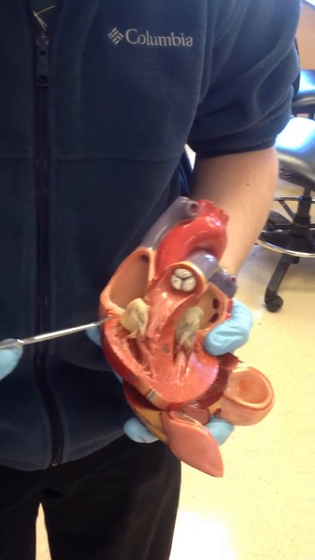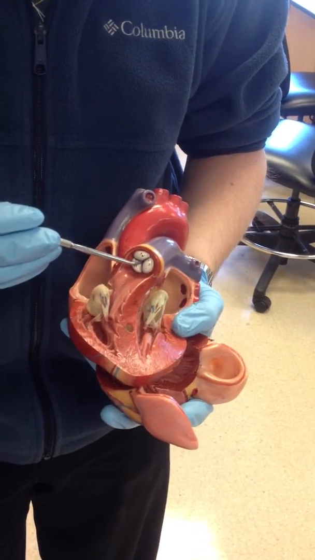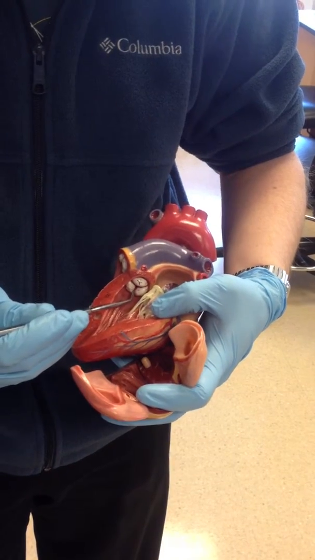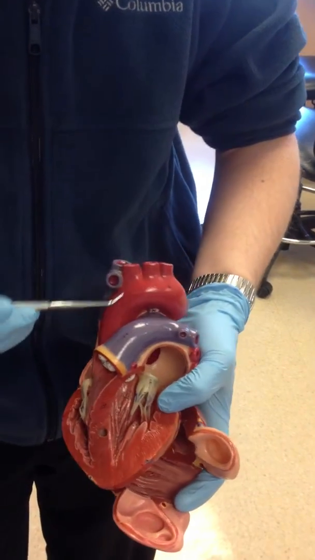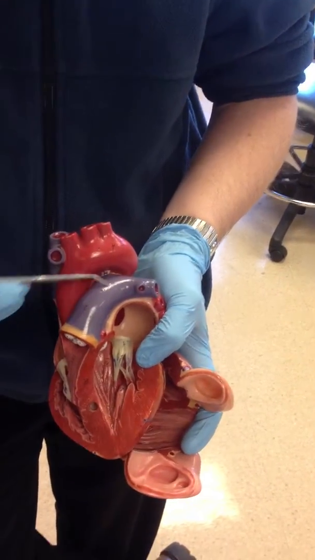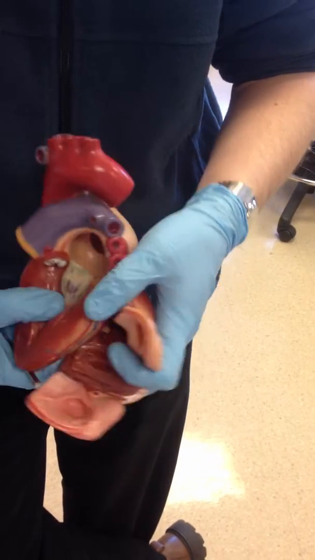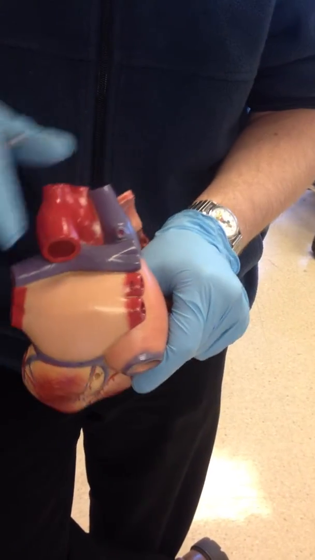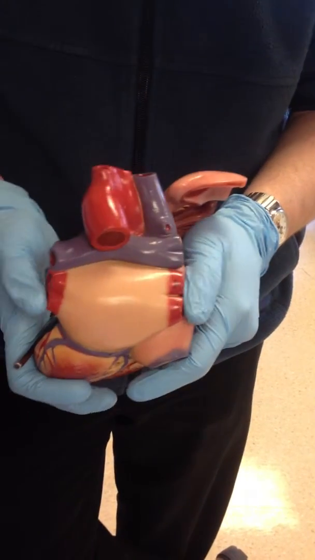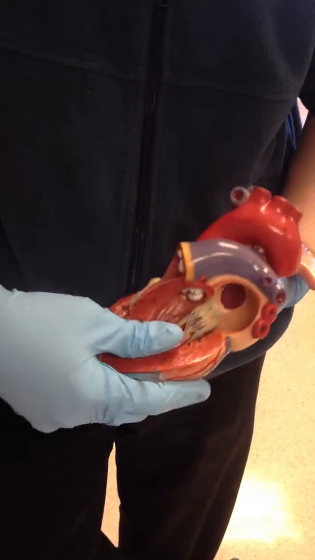Okay, here's the model heart. Here's your pulmonic semilunar valve, aortic semilunar valve below it. Aortic leads to the aorta. Pulmonic leads to the pulmonary trunk, which leads to the pulmonary arteries. These are the pulmonary veins where it returns to the left atrium.